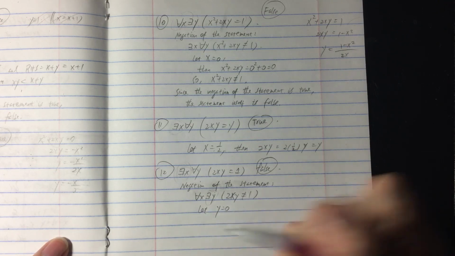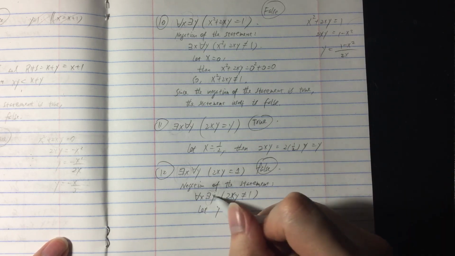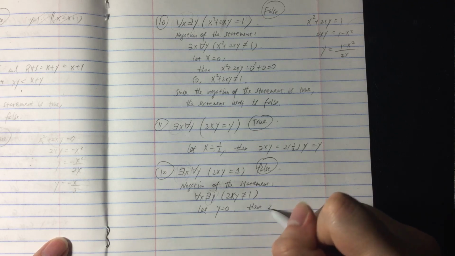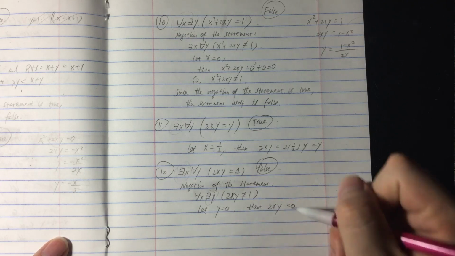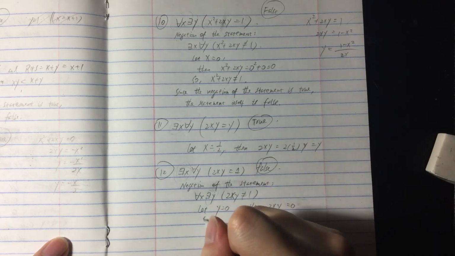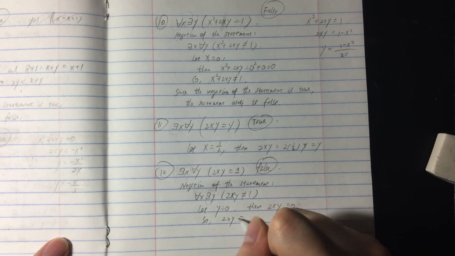There exists a y. Let y equal to 0. Then 2sy equal to 0. You know that 0 cannot be 1. So 2sy cannot be 1.